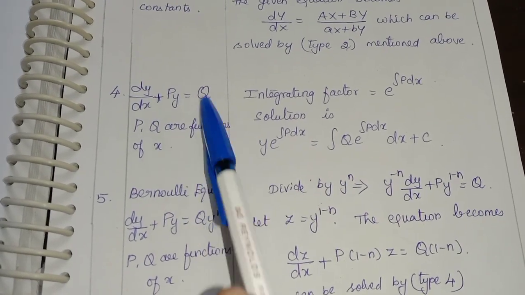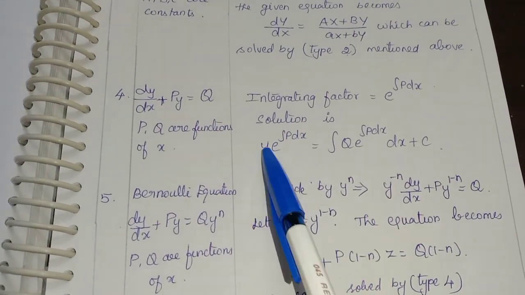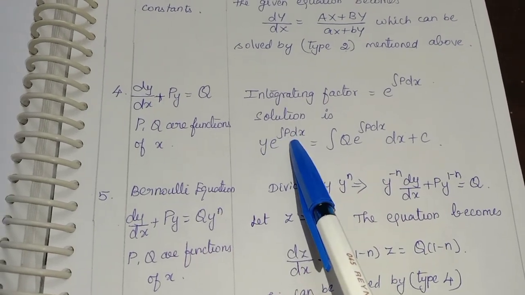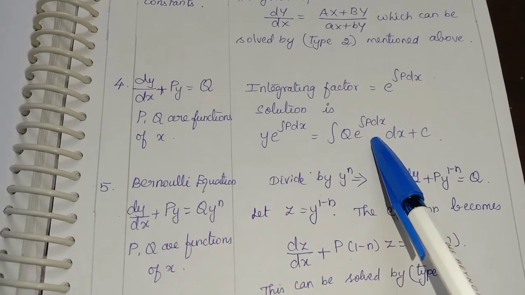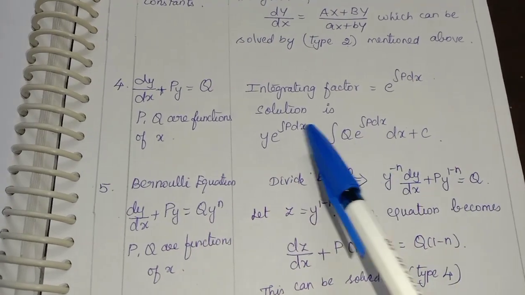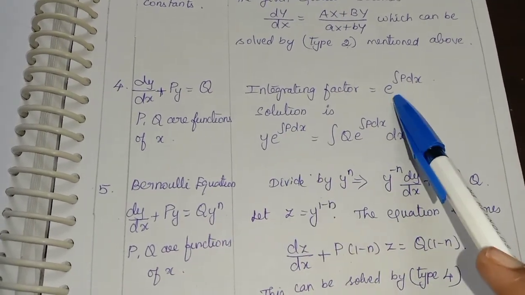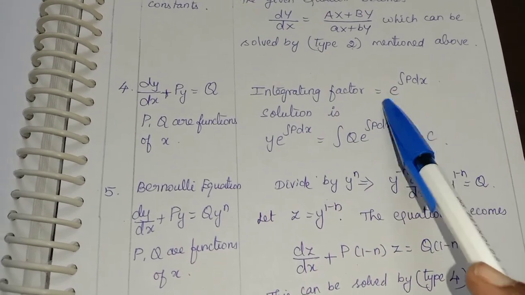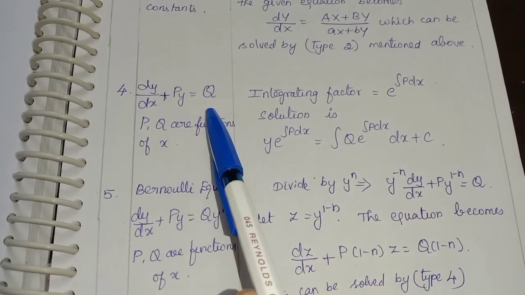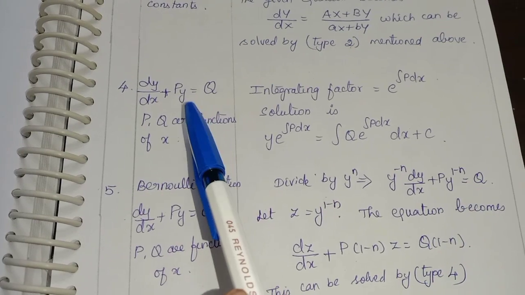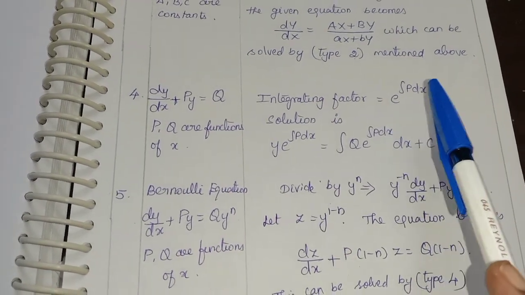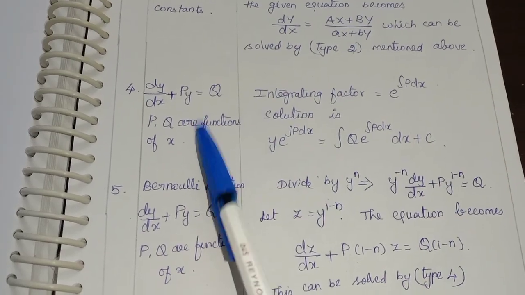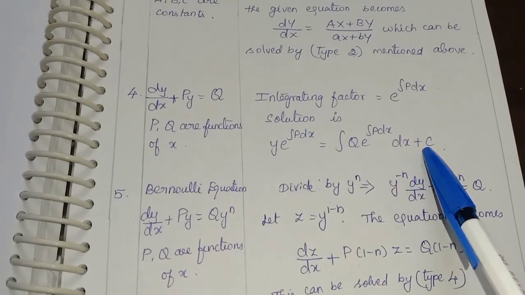In this case, the solution is given by y into e power integral P dx is equal to integral Q e power integral P dx plus c. And this e power integral P dx is called the integrating factor. Suppose an equation of this type is given, and you have to find the integrating factor, simply find e power integral P dx. This is called the integrating factor of the given equation, and this one is the solution.